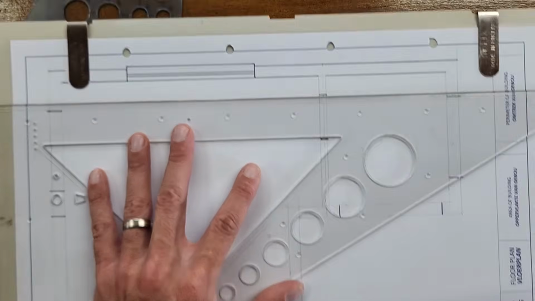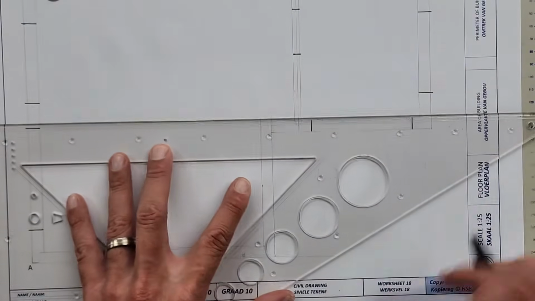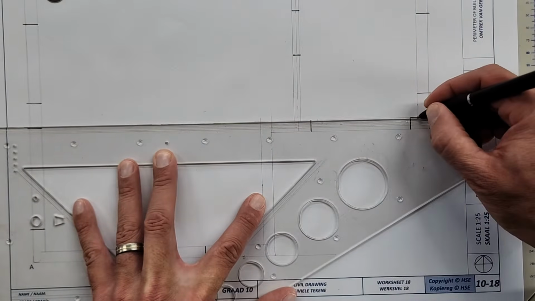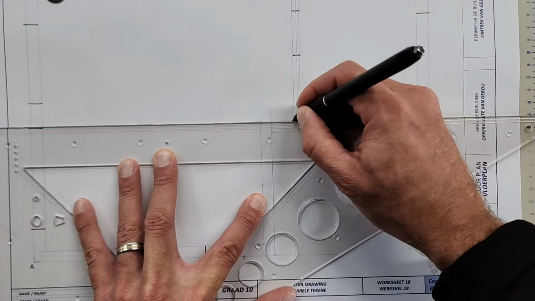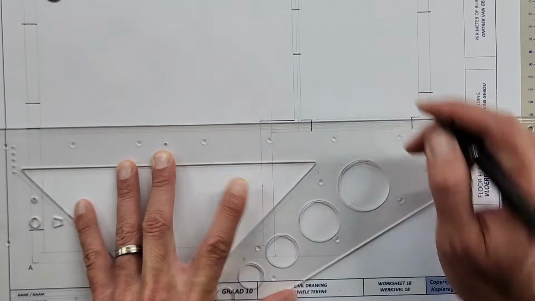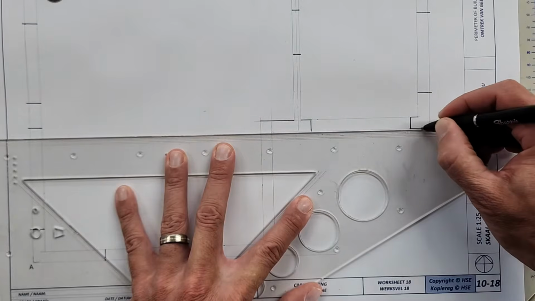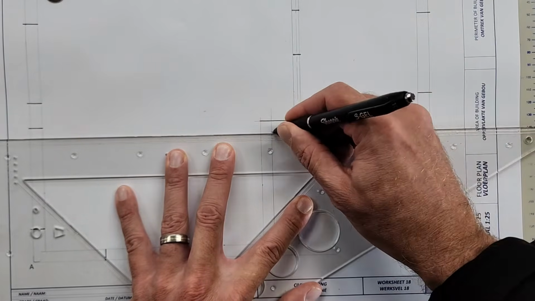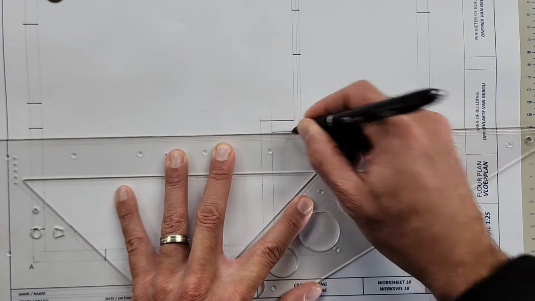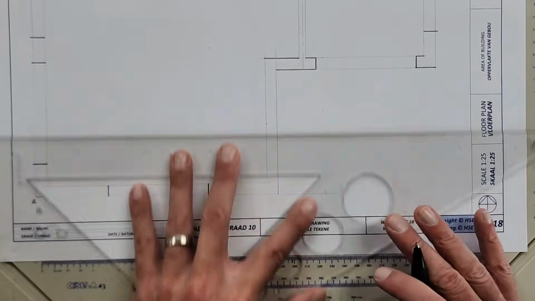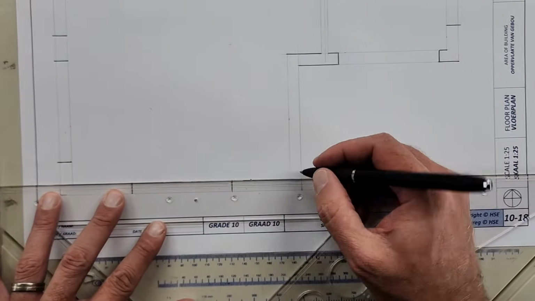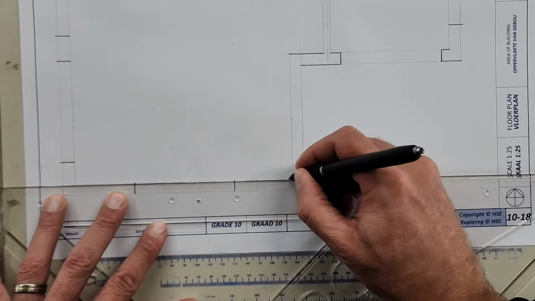Right, you can keep following me. I'm just going to do all the horizontal lines first. That way I don't waste time with changing my ruler or my T-square. Just keep your vertical lines, horizontal lines. We're here at the bottom. This is another doorway.